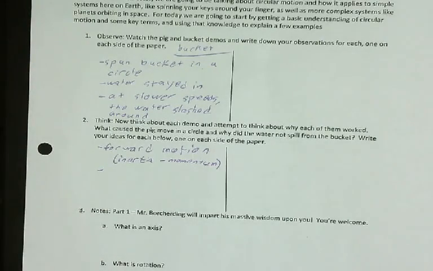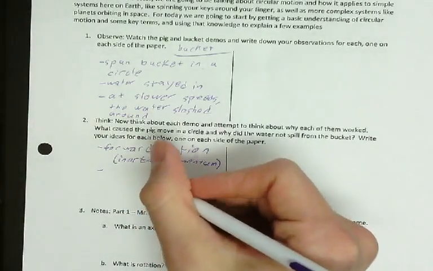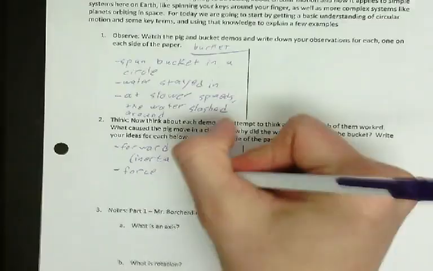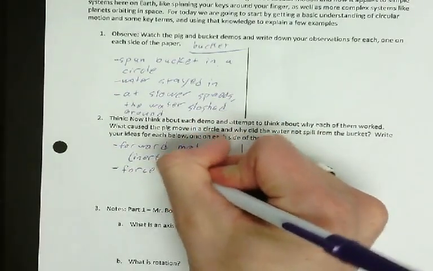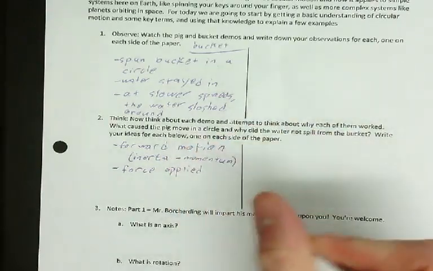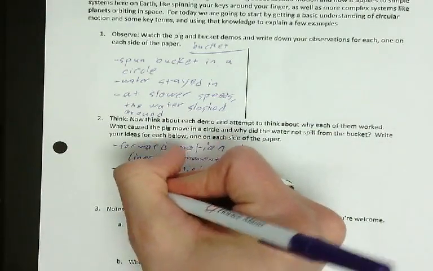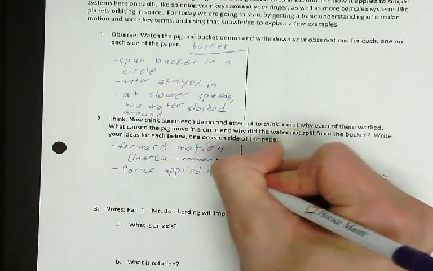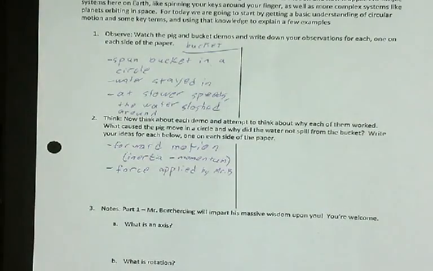Not necessarily normal, but there needs to be some sort of force. Okay? So there needs to be some sort of force. In this case, that force is applied by me. If I'm not there, this doesn't work. Right? Without me spinning it around, there's no force.